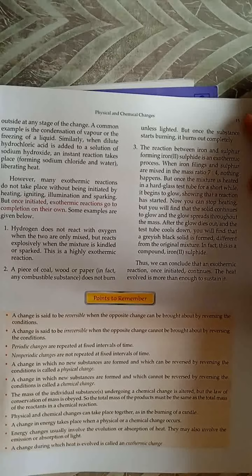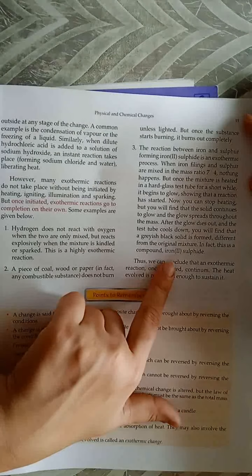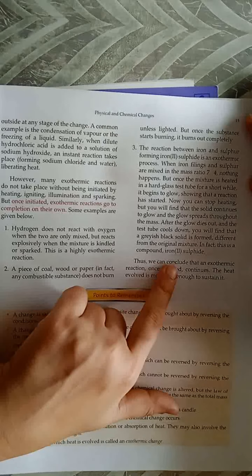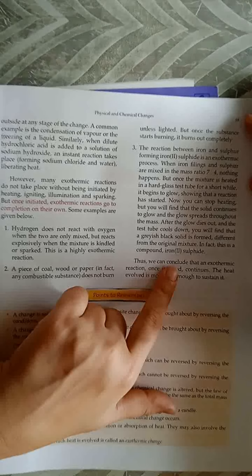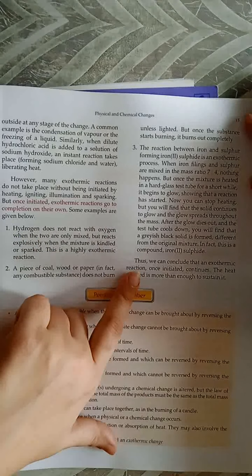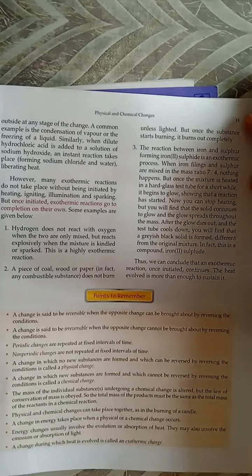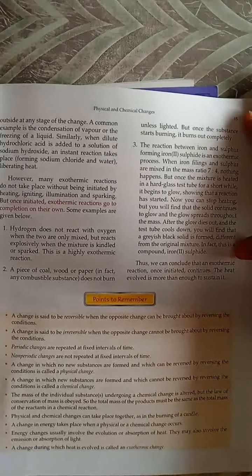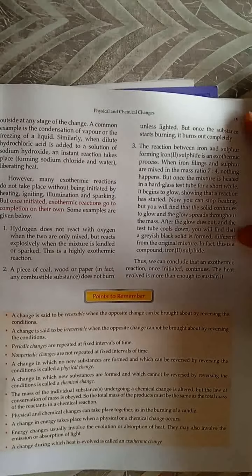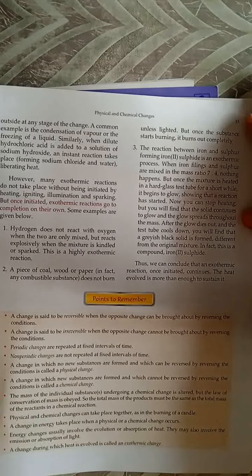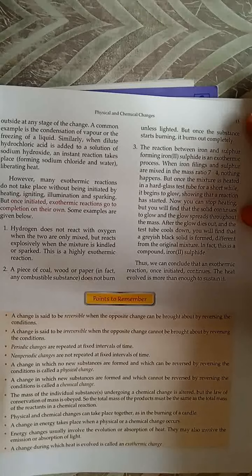So which substance is this? Which compound has been formed? That is iron 2 sulfide, Fe2S. So the reaction was Fe plus S gives Fe2S. This was the reaction between iron and sulfur to form iron 2 sulfide, which is also an example of an exothermic reaction. So we can conclude that an exothermic reaction, once initiated, continues, and the heat evolved is enough to sustain it. Whatever heat energy it is releasing is enough to keep the process continuing. Understood?